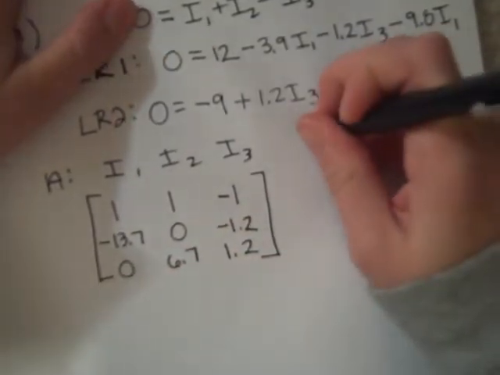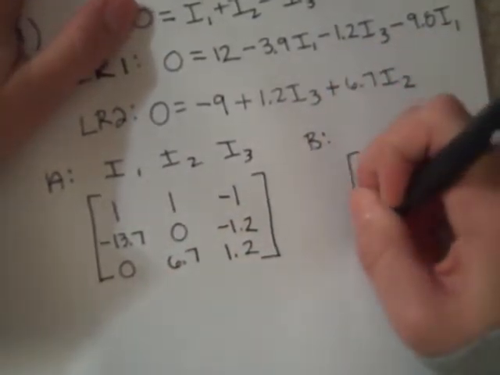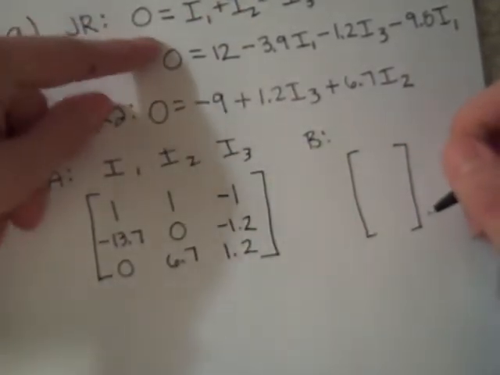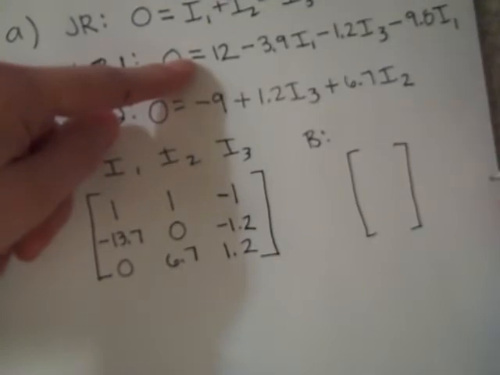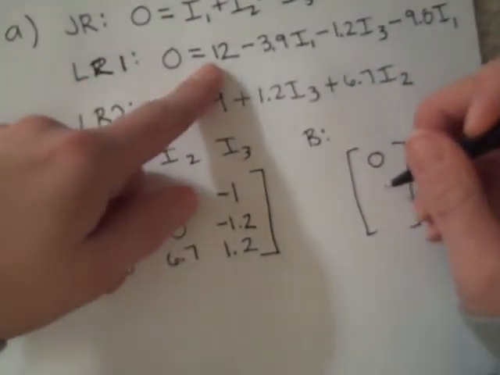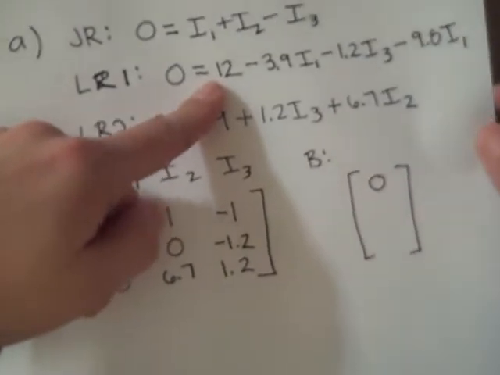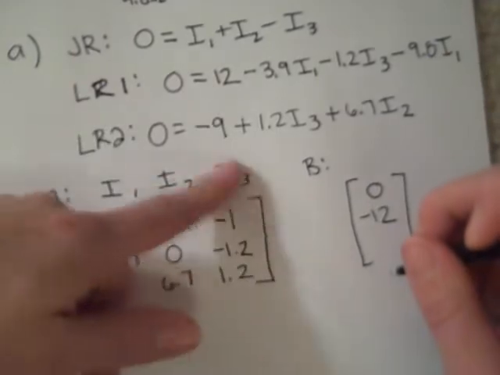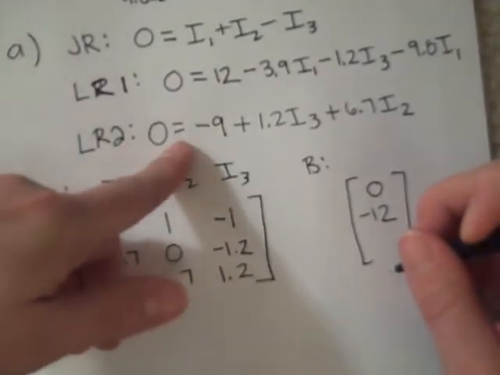Then your second matrix, B, that you are going to enter in your calculator, is going to have all the rest of the numbers that we have left. So our equation number 1 equaled 0. Number 2, we've got 12 that we would have subtracted over to the other side, so that will become a negative 12. And your third one, a negative 9 brought to the other side, would give us a 9.